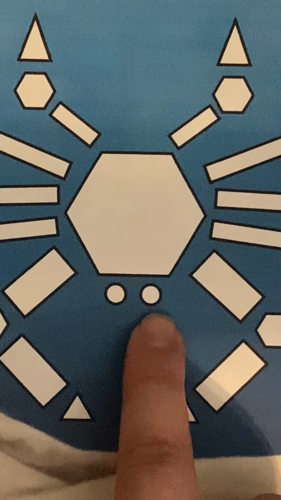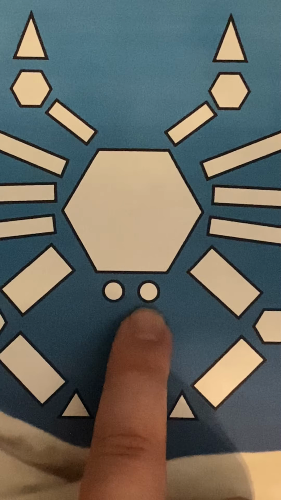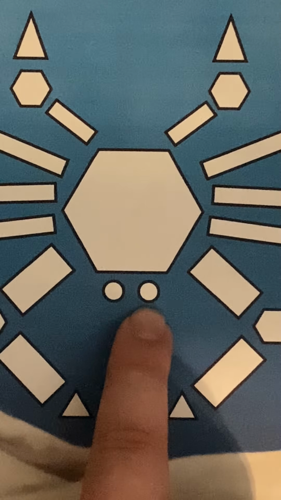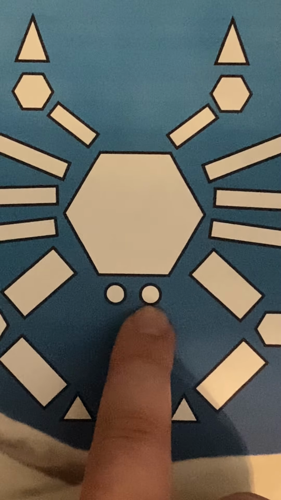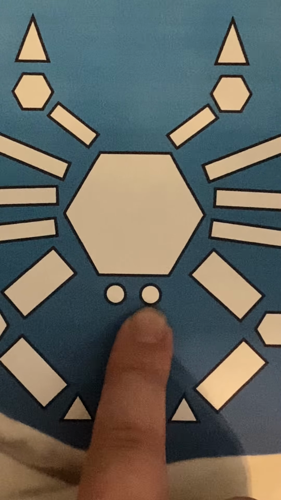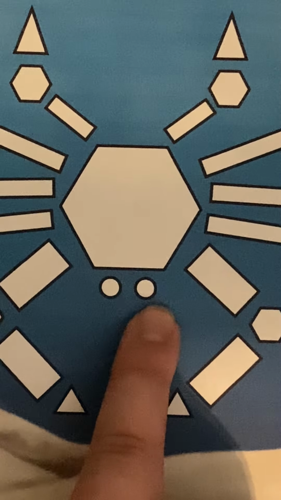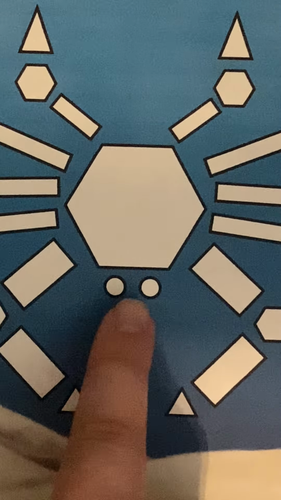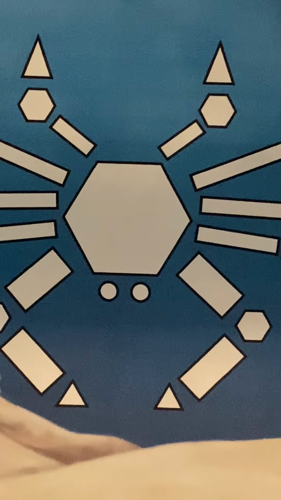Let's look again. Oh, what about this one? What about this shape? What's that? Let's count the sides. Oh, wait. Does it have any sides? Are there any straight lines in this shape? No, there's no straight lines. It's just one curve. Remember what the shape is called when there's no sides or vertices and there's a curve? These shapes are circles. Okay, good job.